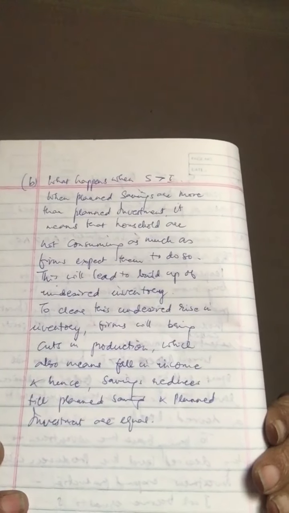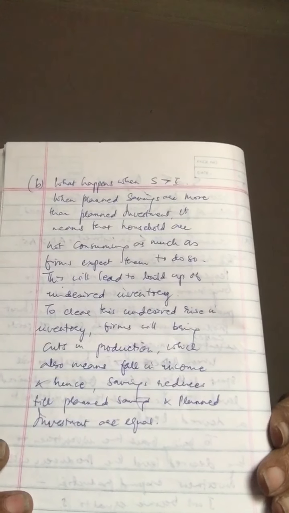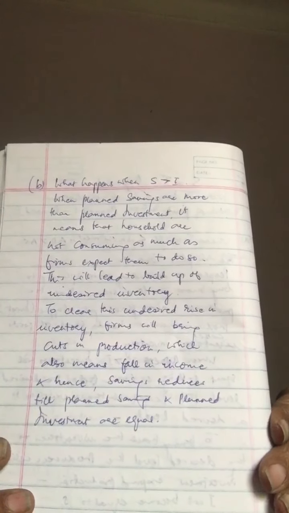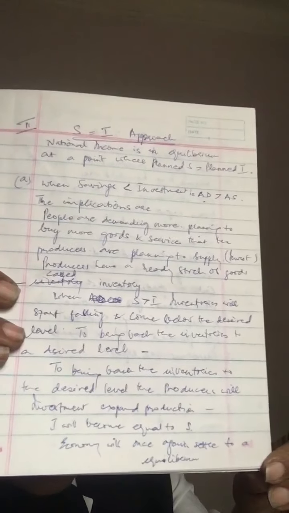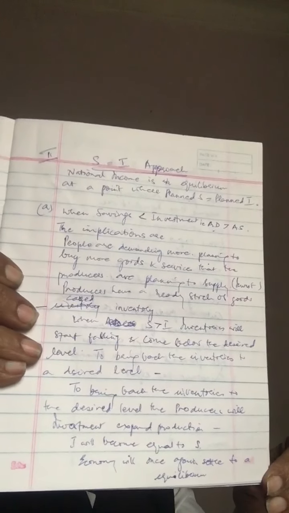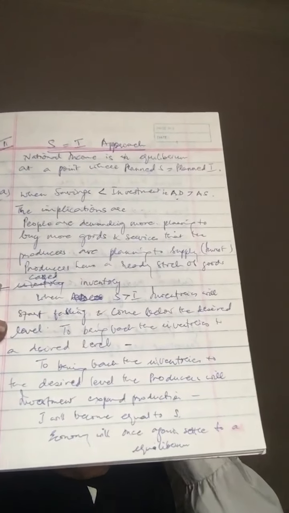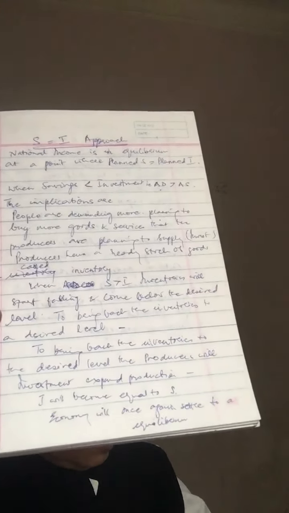And now we are going to talk about what happens when savings are less than investment. So bear with me.